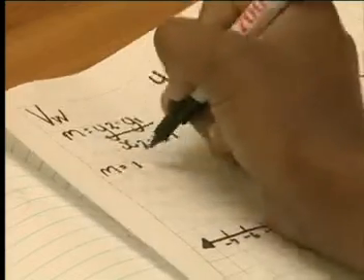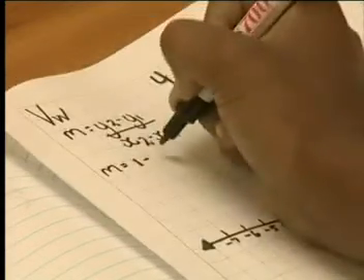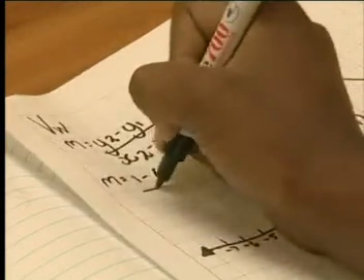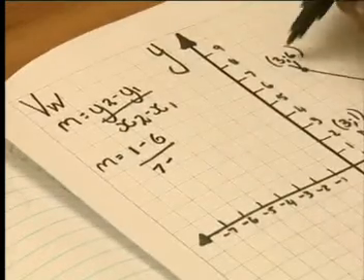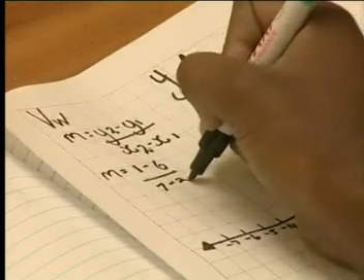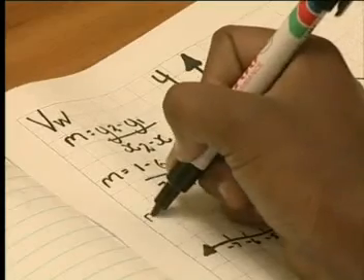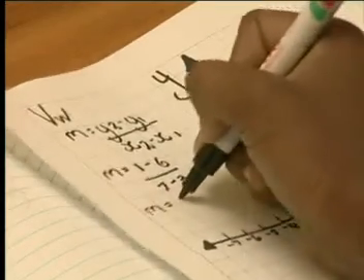Sure. The gradient of VW will be 1 minus 6, all divided by 7 minus 3. That's negative 5 divided by 4.